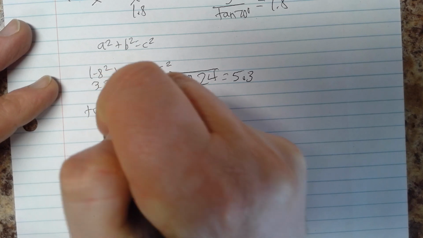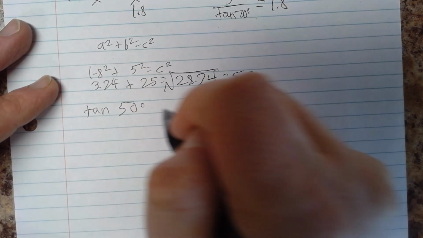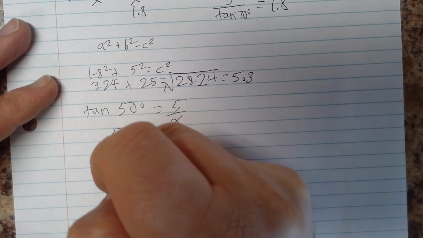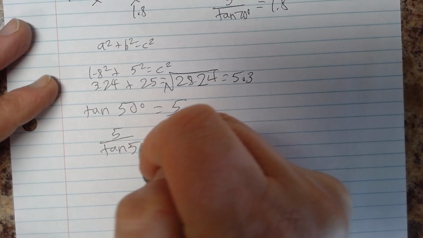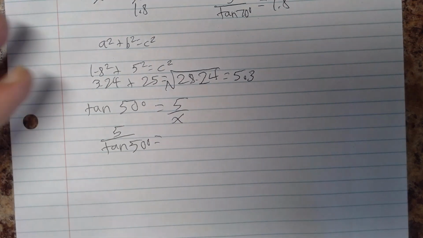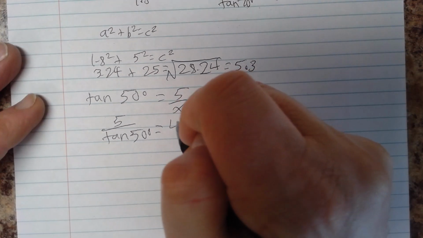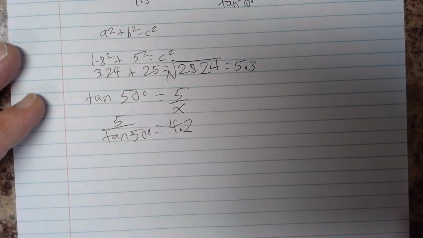Really, almost the same thing. Tangent of 50 equals 5 over x. 5 divided by the tangent of 50 is 4.19, or 4.2.